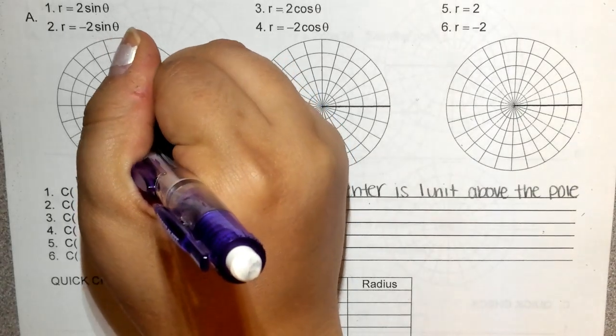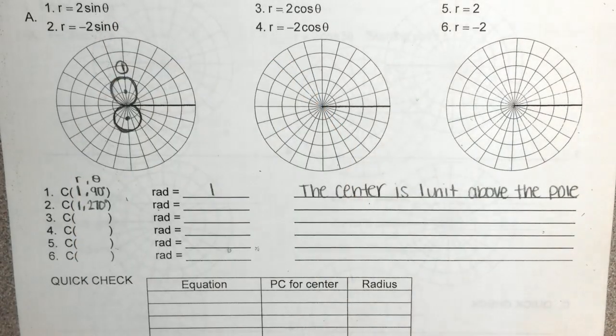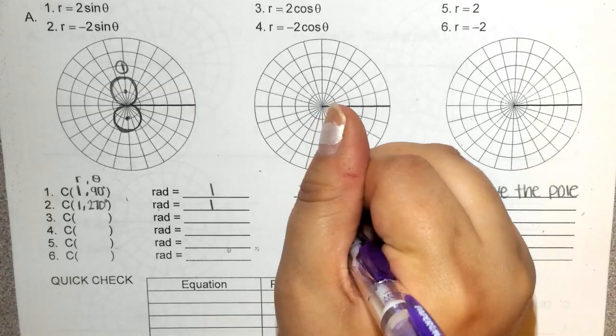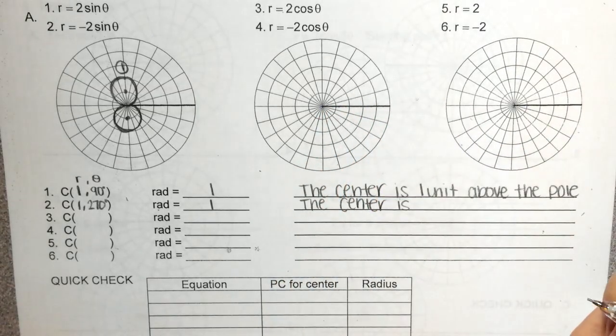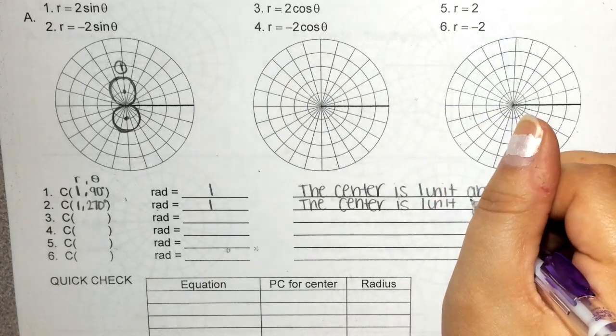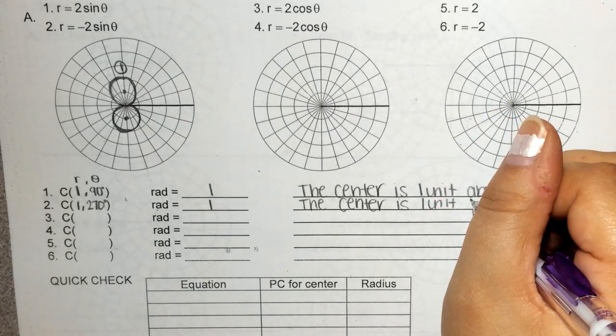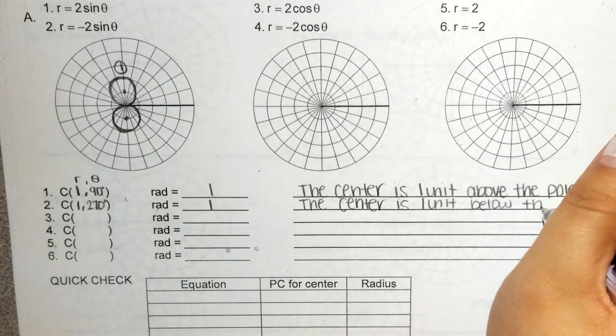Ooh, that was better, but not as big. What is the radius of this circle? 1. And this time, the center is 1 unit below the pole.